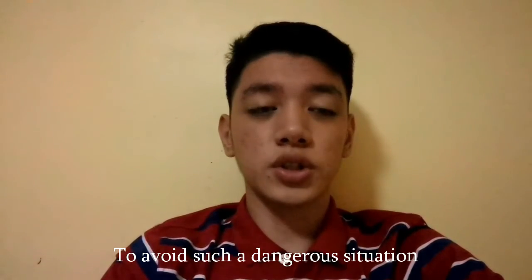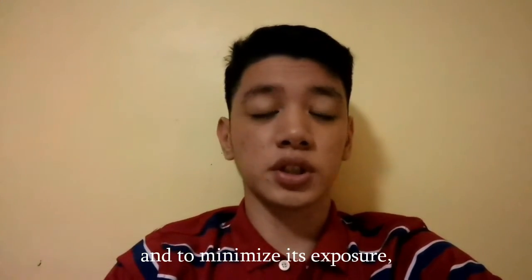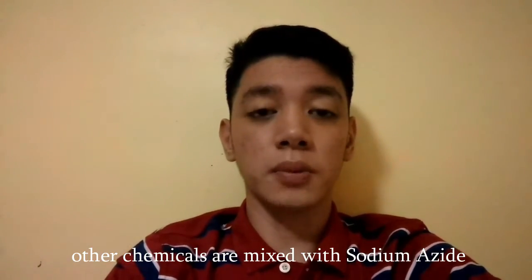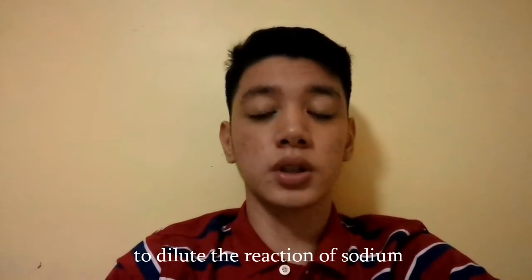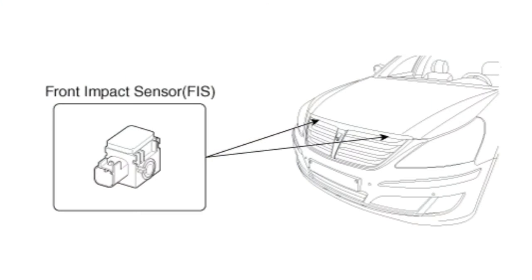To avoid such a dangerous situation and to minimize exposure, other chemicals are mixed with sodium azide to dilute the reaction of sodium, which in turn produces less toxic compounds during the chemical reaction. To detect a collision or an impact, there are sensors in the front part of the automobile.